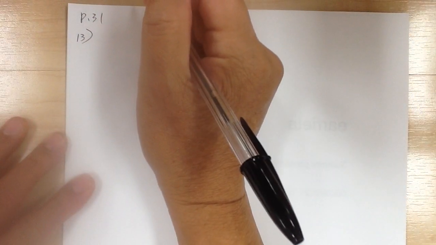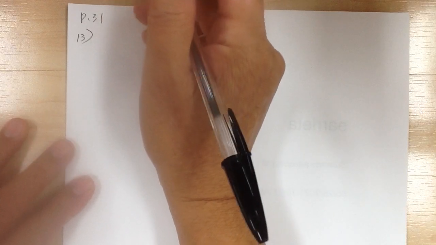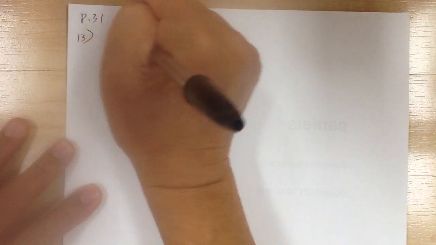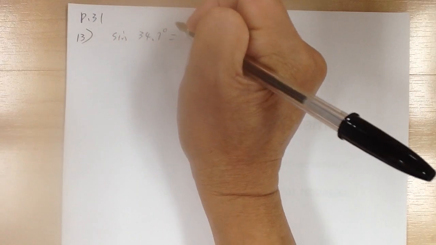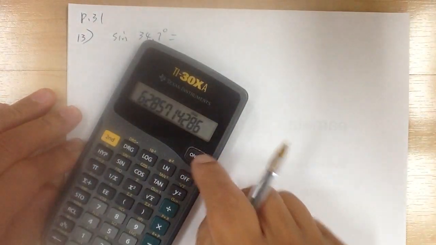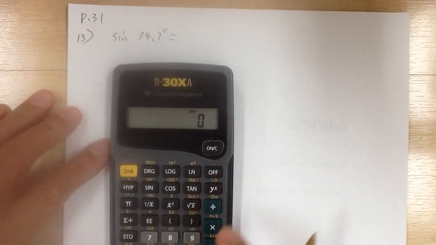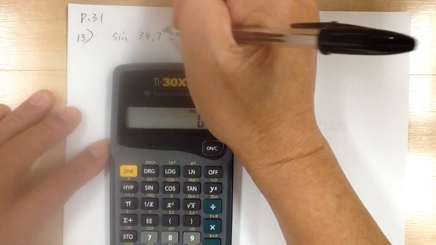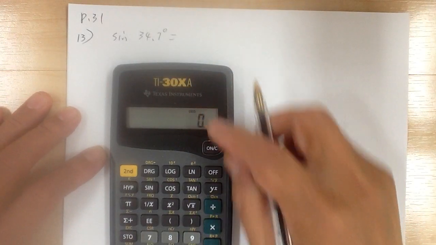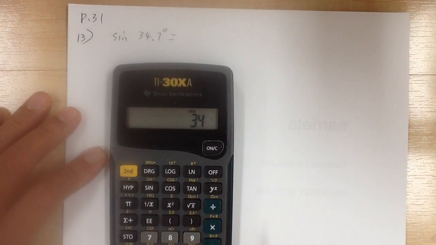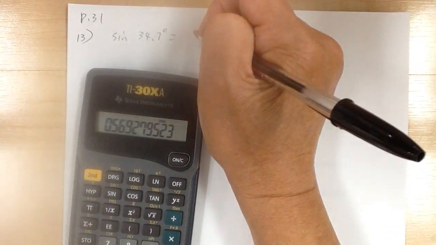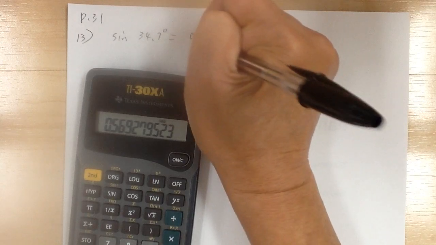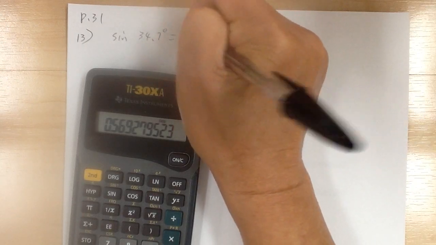Okay, number 13. You want to convert the ratio into three significant digits. So you've got sine of 34.7 degrees. For this one you want to use a calculator and just enter it. This is in degrees, so make sure you calculate in degree mode. You enter 34.7, take the sine of that, and to three significant digits it will be 0.569.